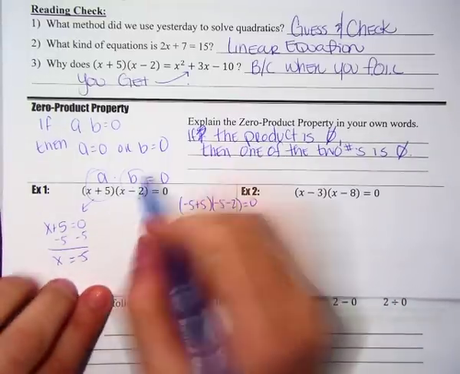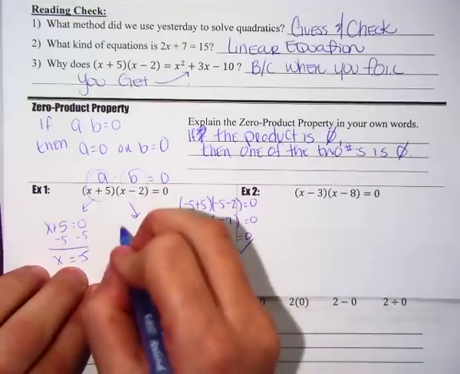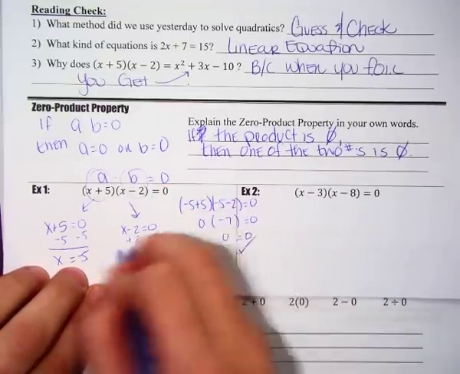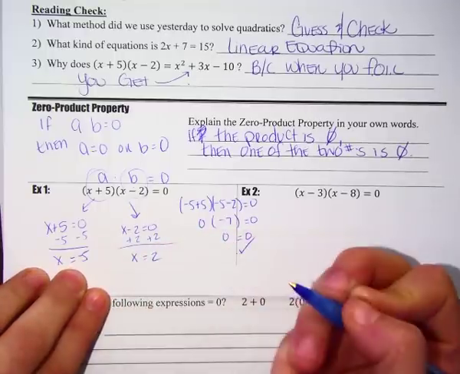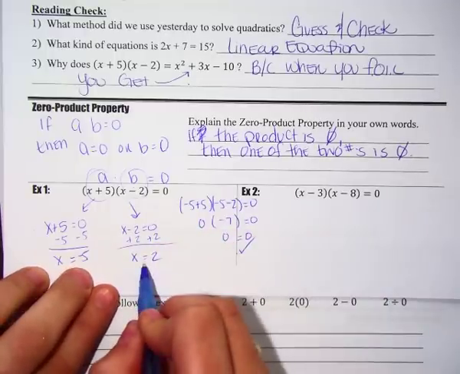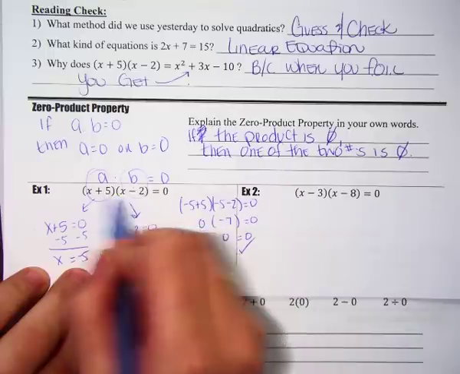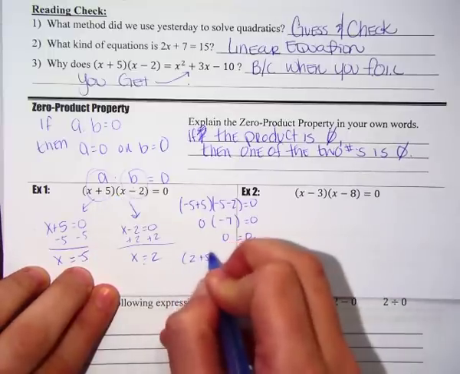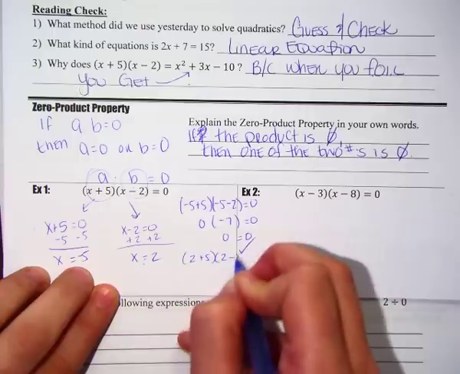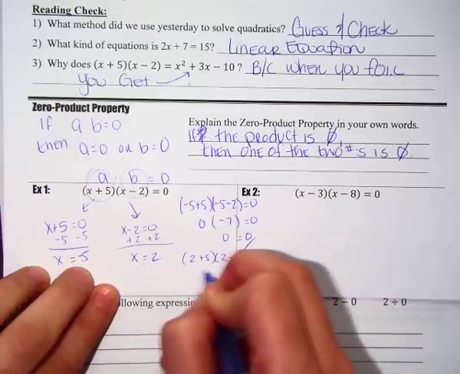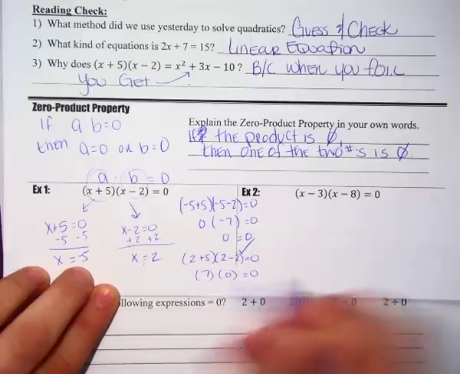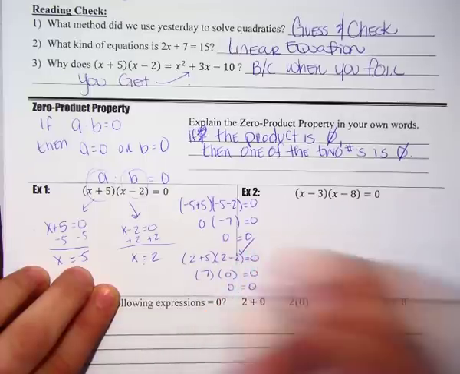What if x minus 2 equaled 0? So I'll add 2 on both sides. If x equaled 2, I'm thinking that when I substitute it in, this whole thing will equal 0. So let's try it. 2 plus 5 is 7. 2 minus 2 is 0. 7 times 0 is, guess what? 0.